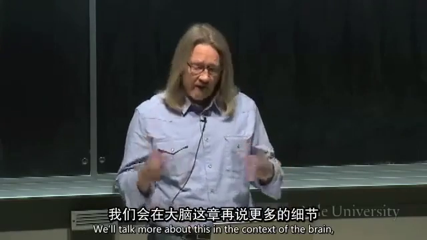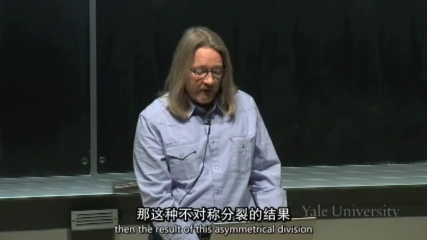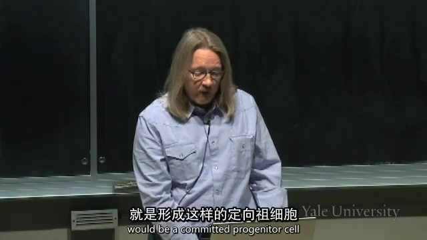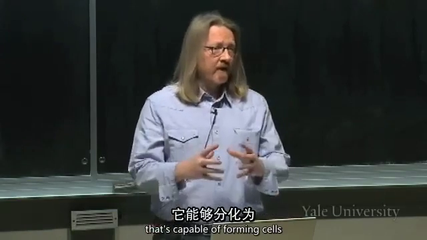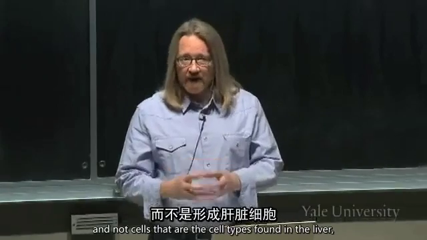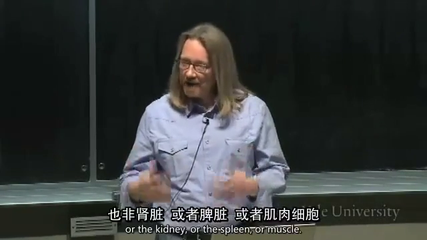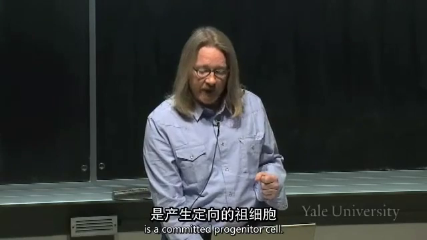We'll talk more about this in the context of the brain, but if we were talking about a stem cell in the brain, then the result of this asymmetrical division would be a committed progenitor cell that's capable of forming cells that are the cell types found in the brain, and not cells that are the cell types found in the liver or the kidney or the spleen or muscle, right? So one result of this asymmetrical division is a committed progenitor cell.